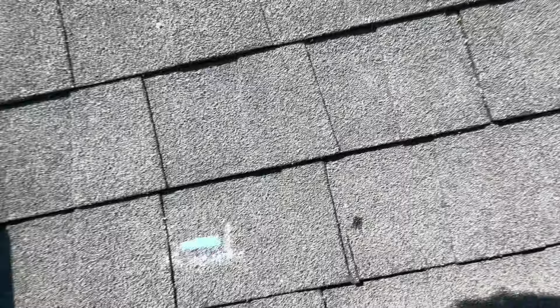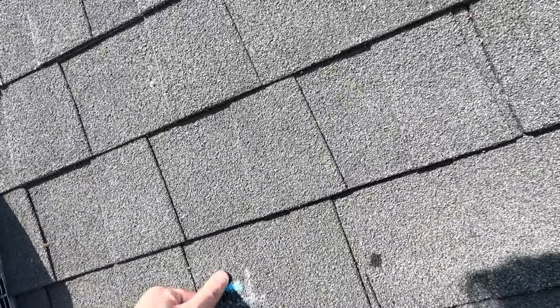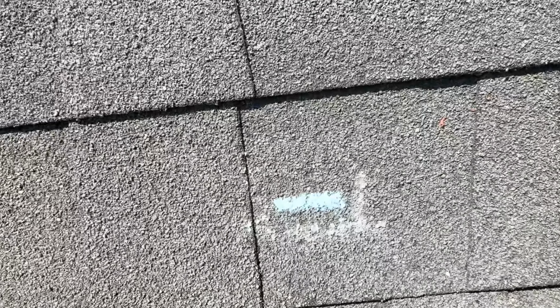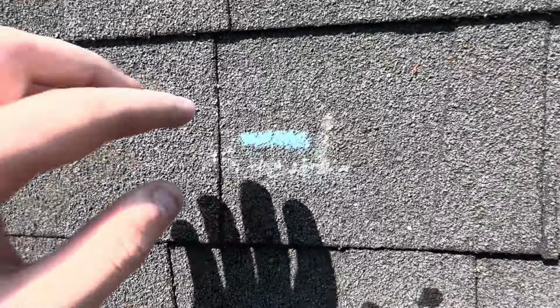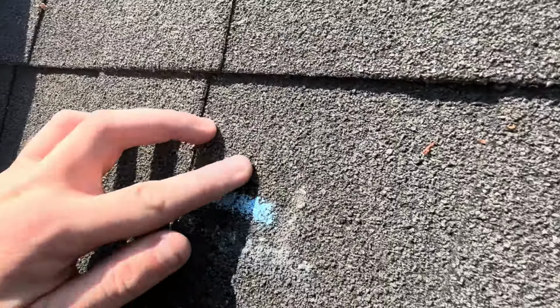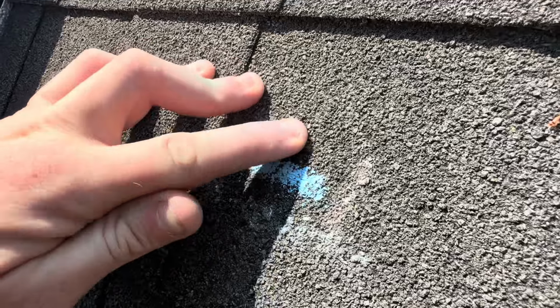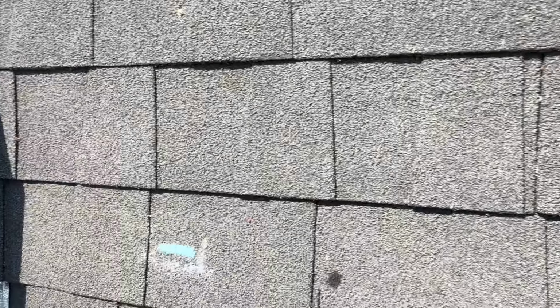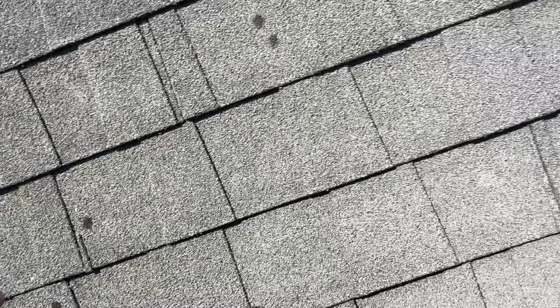And I'm not just going to show you this one slope, I'm going to show you 3 out of 4 slopes, just because I feel that would be the most helpful to this claim. This right here is another hail hit. Granules embedded into the shingle, soft to the touch. The shingle is damaged, the matting is damaged, and when I touch the shingle, I can physically feel it going up and down.